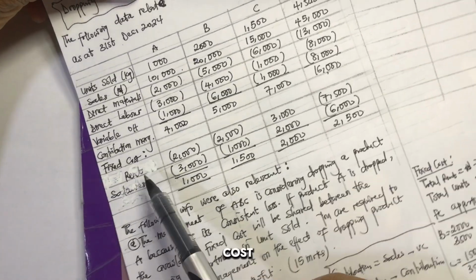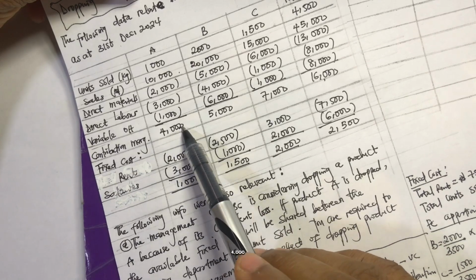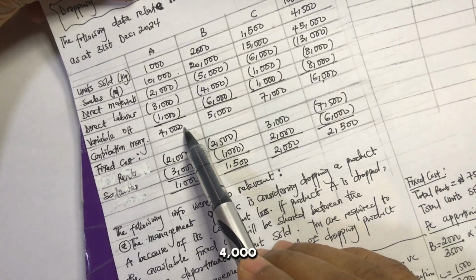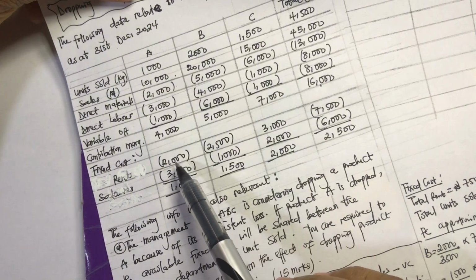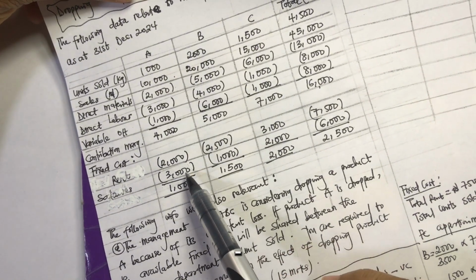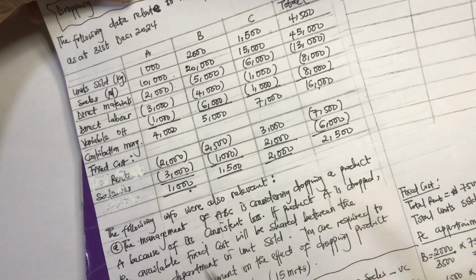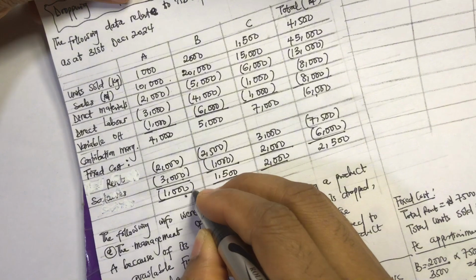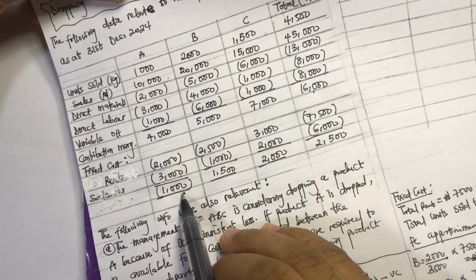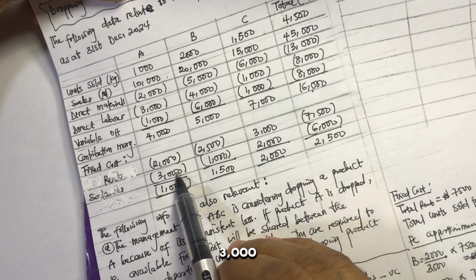Now for your fixed cost, we have your rent and your salary. So you're also going to deduct it from your contribution margin. So it's 4,000 minus 2,000 minus 3,000 will give us 1,000. This is like a loss.